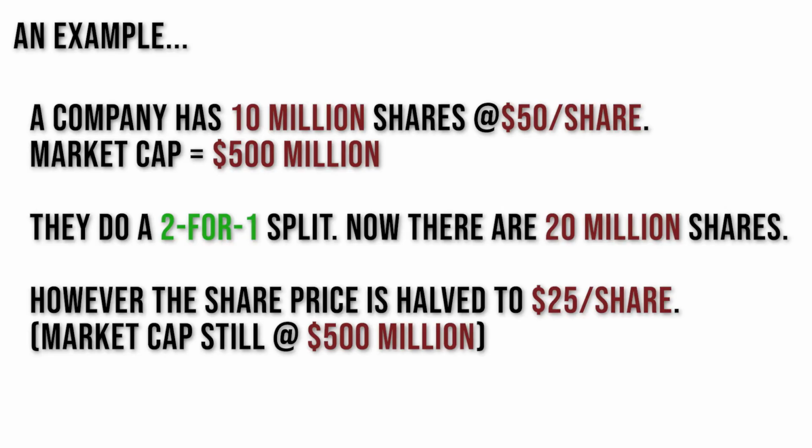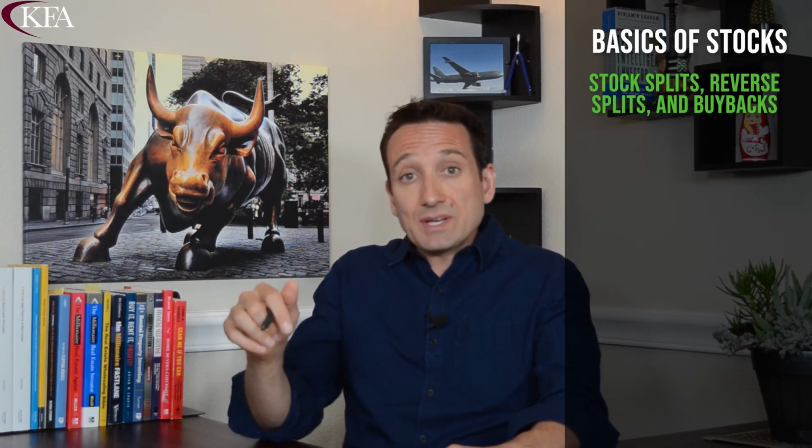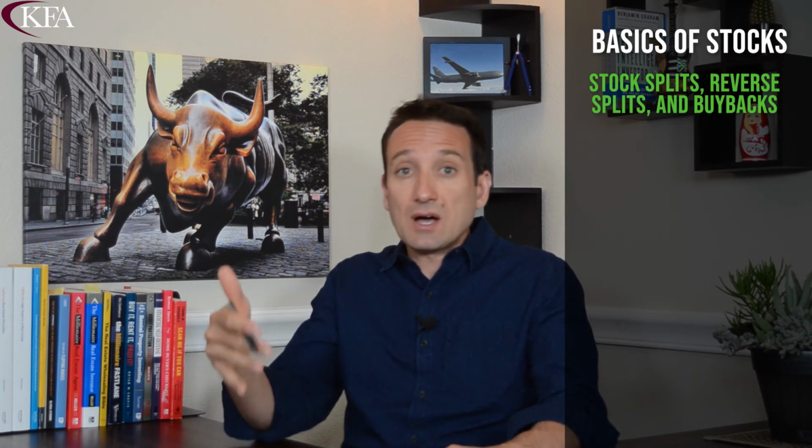The market cap of a company that has 10 million shares, each valued at $50, is 500 million. If the company does a 2-for-1 split, it will now have 2 shares for every 1 outstanding, bringing the total to 20 million shares. But the value of each share will then drop to $25. The market cap, however, will remain at 500 million. Once the split is announced, the adjustment is automatic in the marketplace and all shareholder accounts are updated.